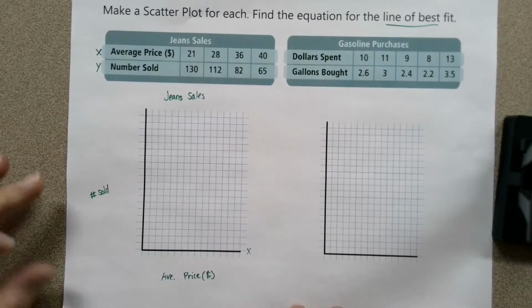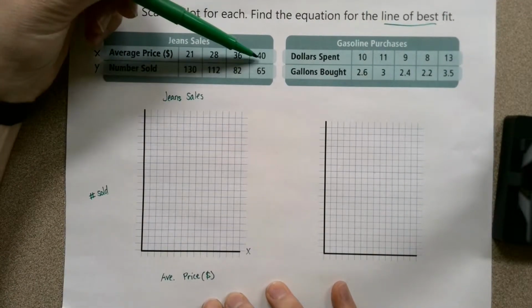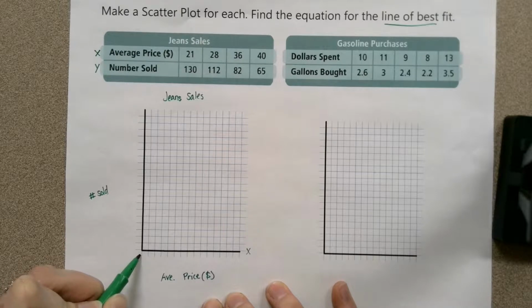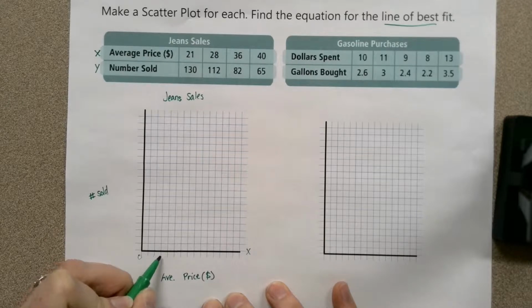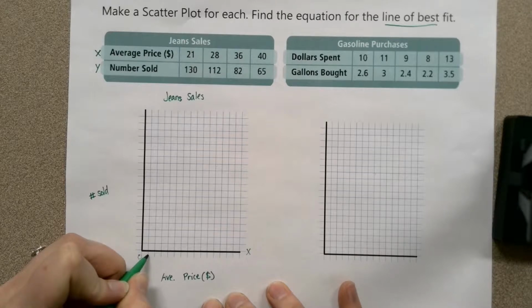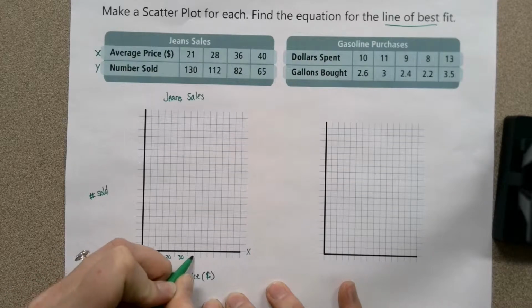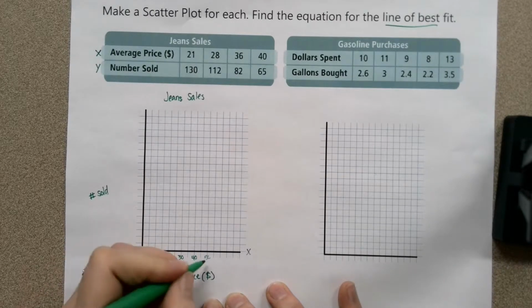So now we can plot our points. Looking at our x-axis, we need to get all the way up to 40. So in this space, we want to figure out what we can count by to get up to 40. This corner is going to be 0 for us. So to get up to 40, let's see if we can count by 5s. 5, 10, 15, 20, 25, 30, 35, 40. That would be plenty and we have extra space. So let's do that. If we have 5 here, 10, 15, 20, 25, 30, 35, 40, 45, 50, and we'll do a couple more.